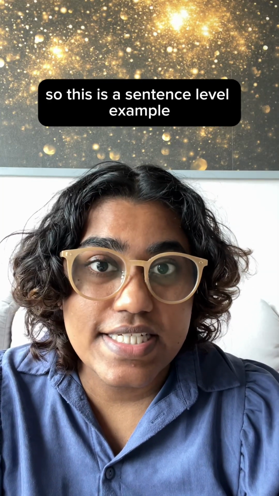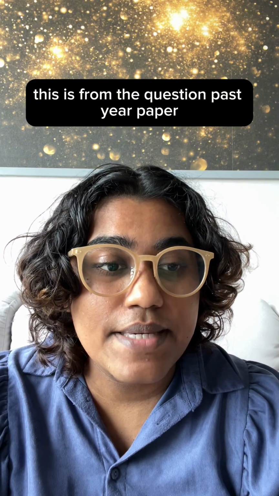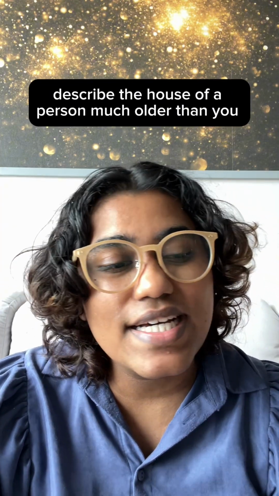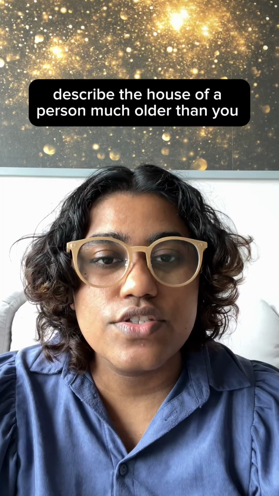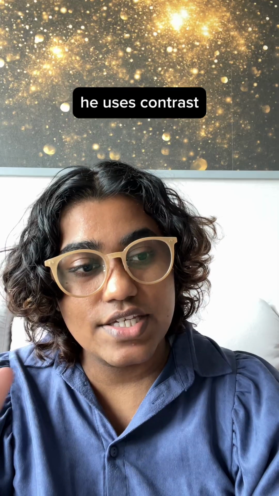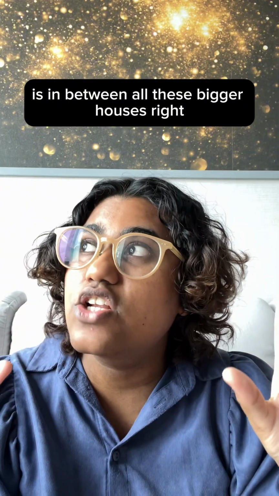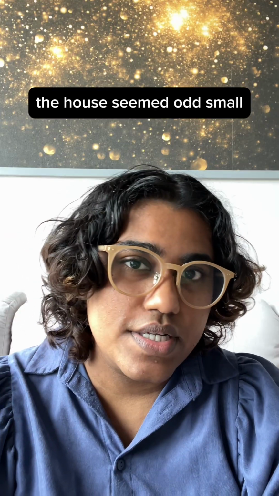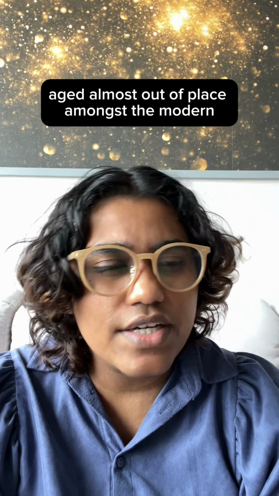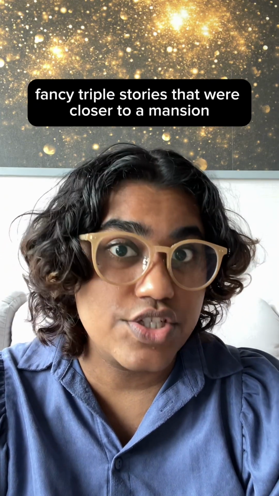So this is a sentence level example. This is from the past year paper, February-March 2021, variant 22, question 3. Describe the house of a person much older than you. So my student, for the introduction, right, he uses contrast by talking about how this small house is in between all these bigger houses, right? So he says, the house seemed odd, small, aged, almost out of place amongst the modern fancy triple stories that were closer to a mansion, right?